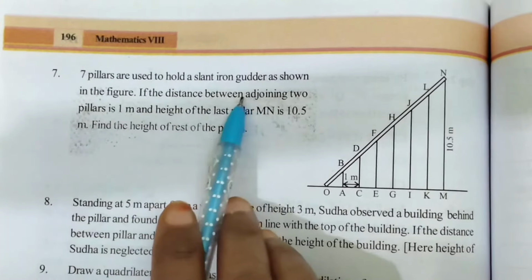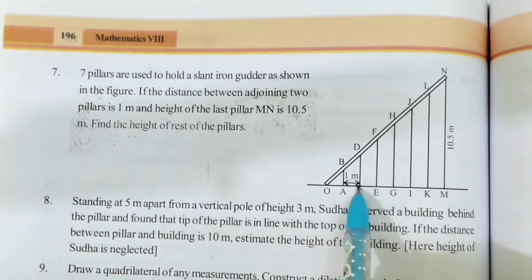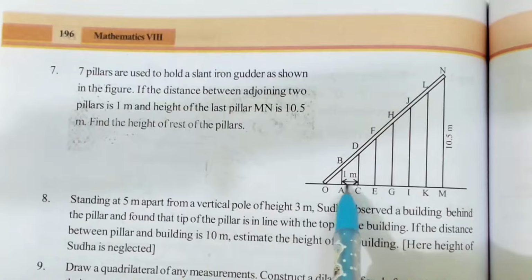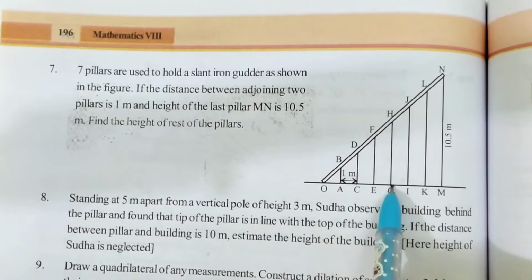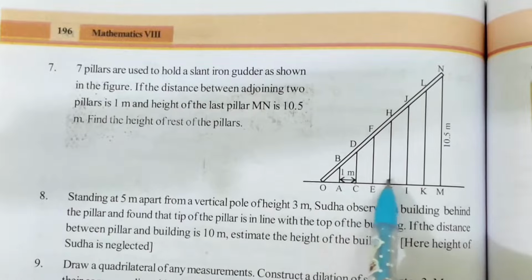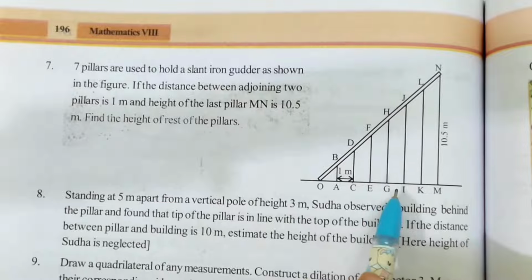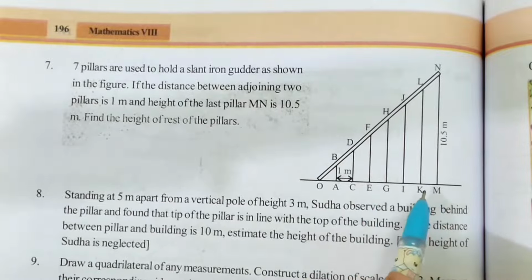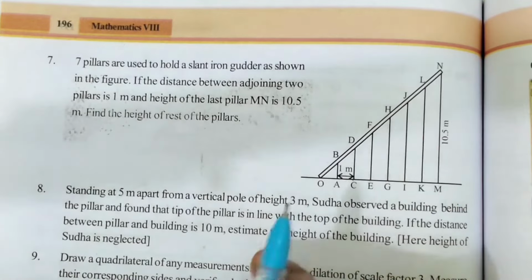Here the distance between adjoining two pillars is 1 meter. A to C distance is 1 meter, C to E is 1 meter, E to G is 1 meter. So any two adjacent pillars are 1 meter apart. That's why we can easily find these pillars' heights.